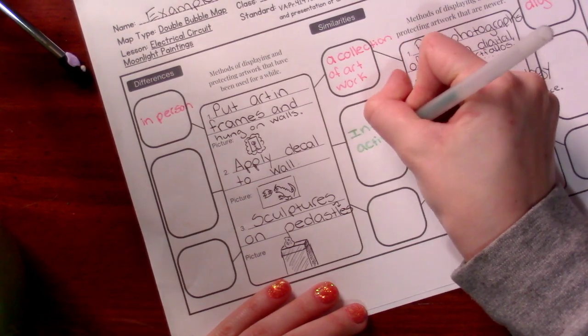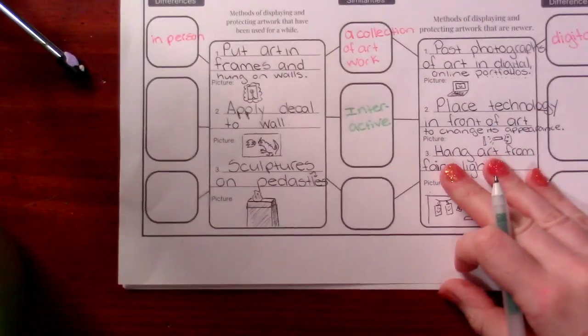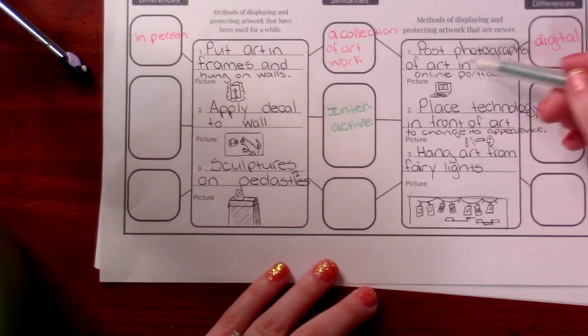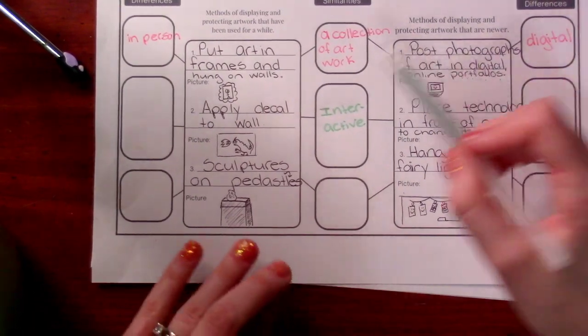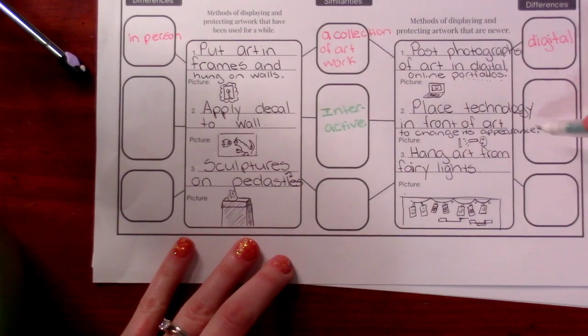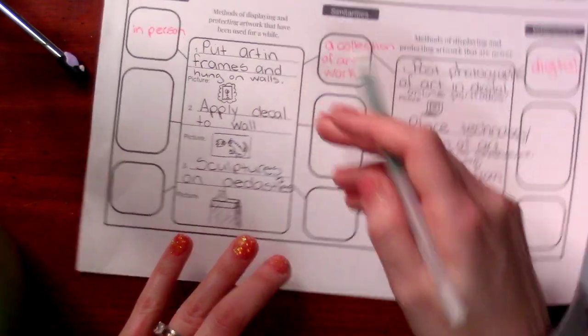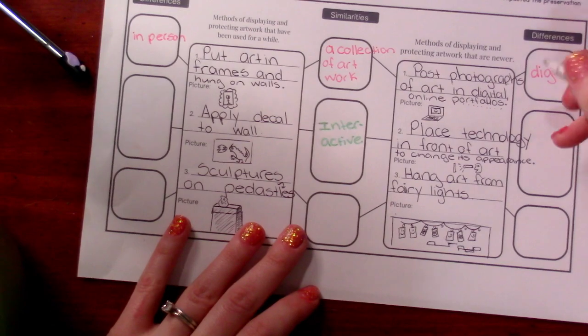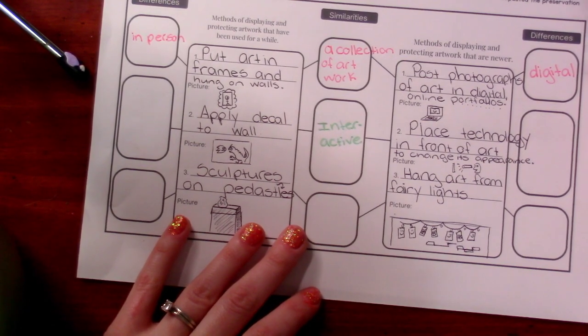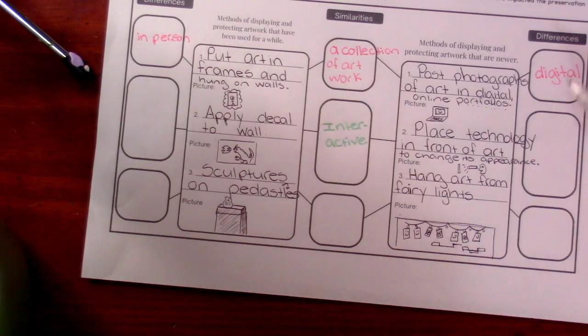Okay, and does anybody want to raise their hand and tell me what is the difference between this number 2 on the right and this number 2 over here on the left? What's something different in this one that that one doesn't have? If you want to raise your hand, I'll pause it. Okay.